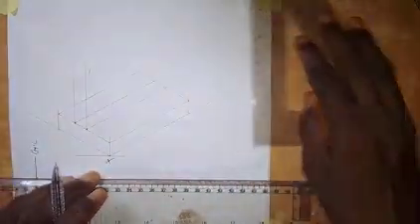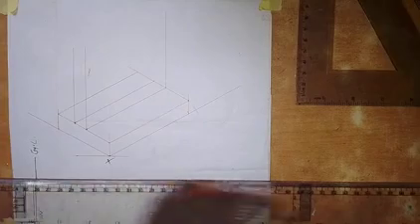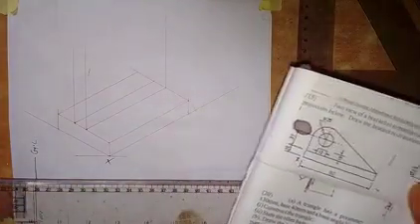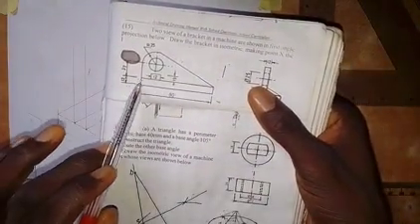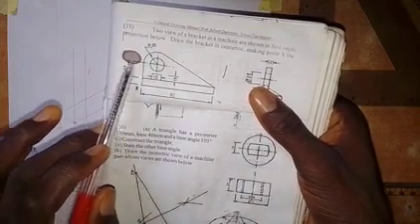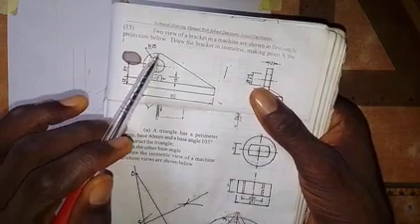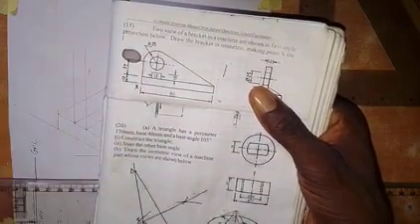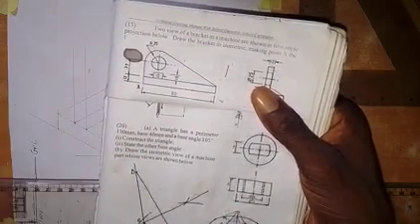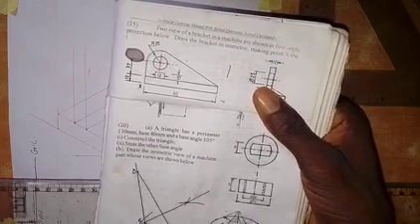Then I'm going to take a measurement. Let me show you the measurement I'm going to take. From this point here to the center of the circle, we have 37. The radius of this curve is 25. We add them together, and that gives us 62 millimeters.